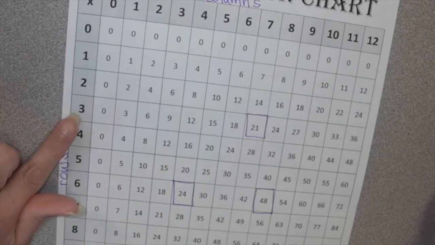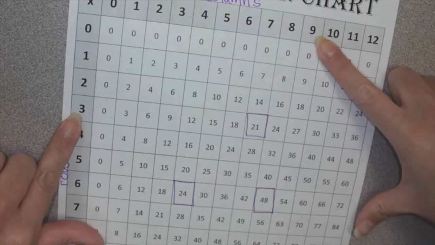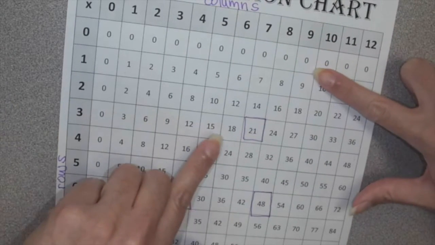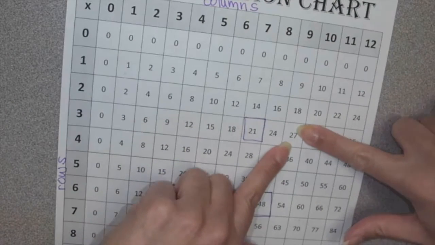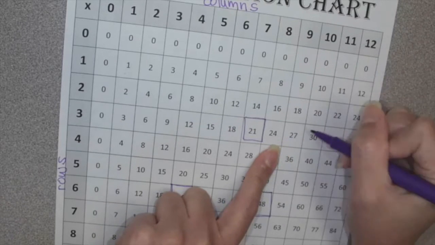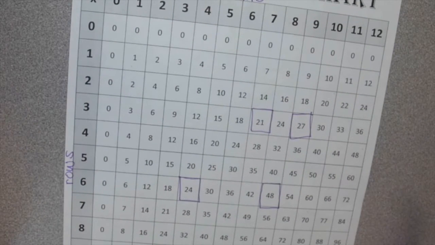Let's try 3 times 9. Okay, you would move along this multiplication chart until they meet. The number where they meet is 27. So 3 times 9 is 27. I'll show you one more. Let's do a number that's not a 3 or a 6.